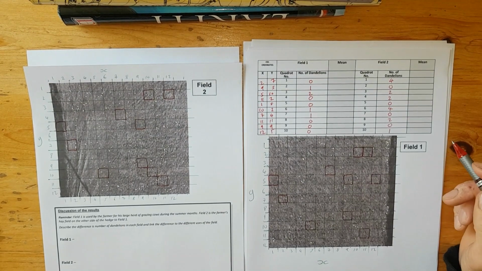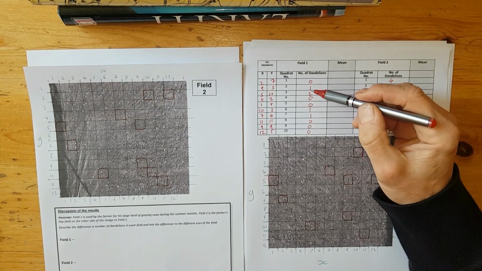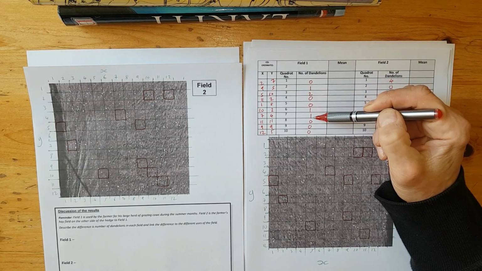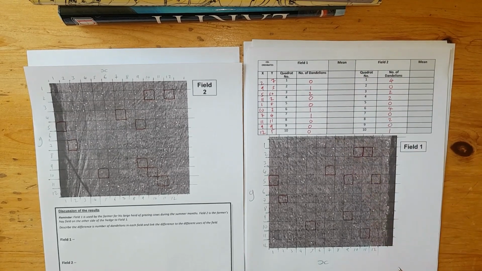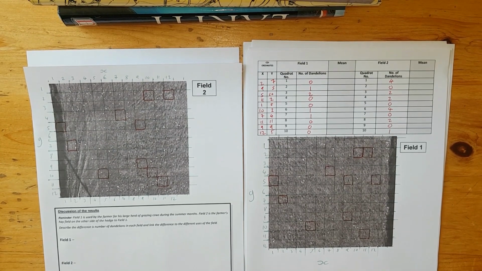We now need to calculate the mean. So we add them up and divide them by 10. So 3, 4, 5. So for field 1, the mean is 5 divided by 10. So that is 0.5 dandelions per, on this photo, per centimetre squared.